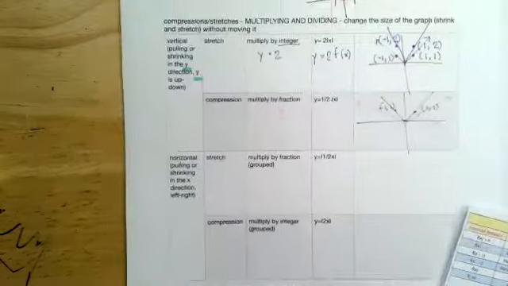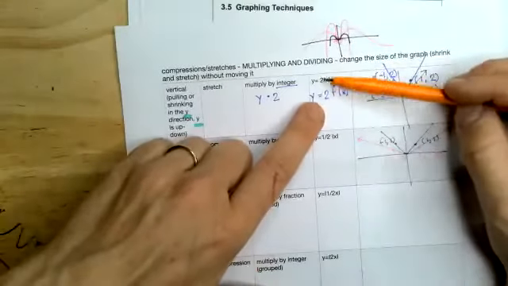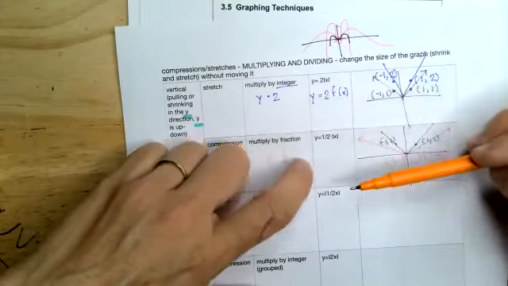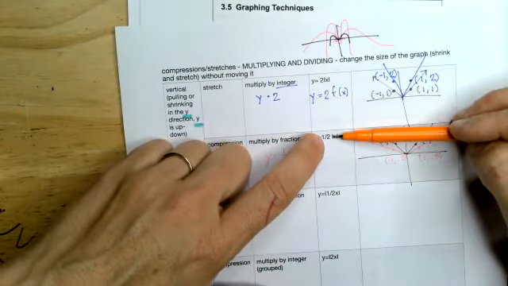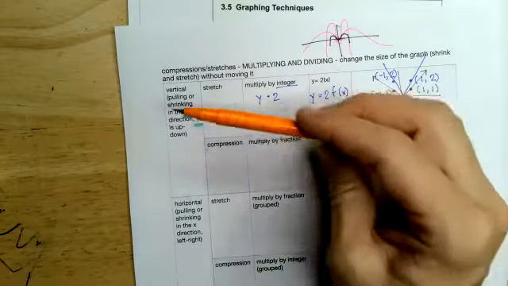So I skipped over those two in this order as you look at this guy. And we jump to vertical stretch and vertical compression. So vertical stretch means that this is a whole number. Vertical compression means that this is a fraction between 0 and 1. Good.